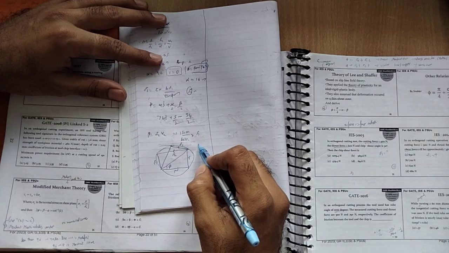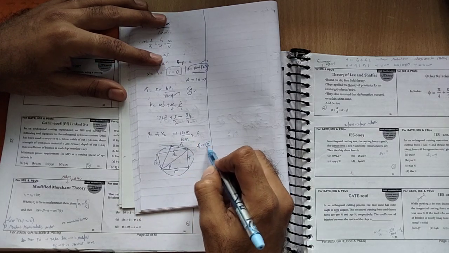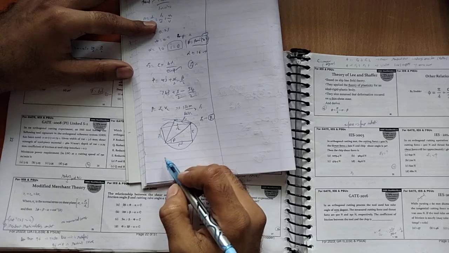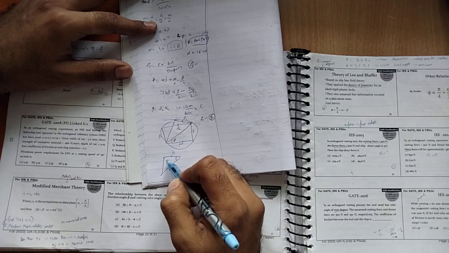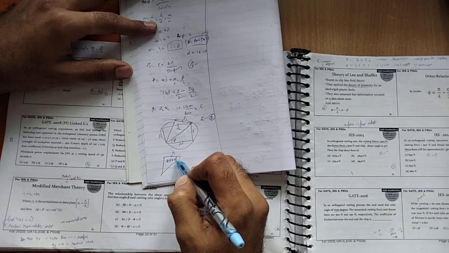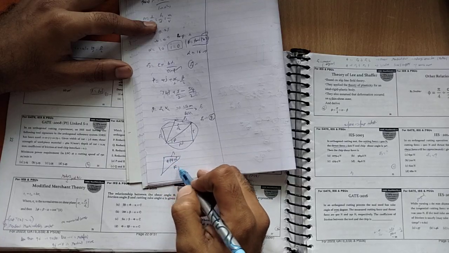First, after calculating Fs, calculate the resultant R. This one is the resultant length. The resultant will be Fs divided by cos of phi plus beta minus alpha. So based upon this, calculate the resultant.